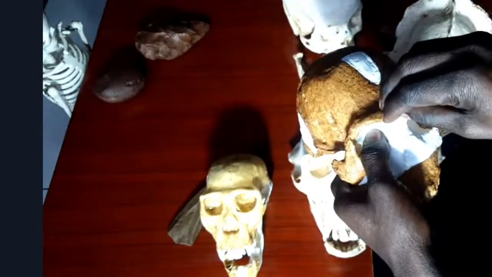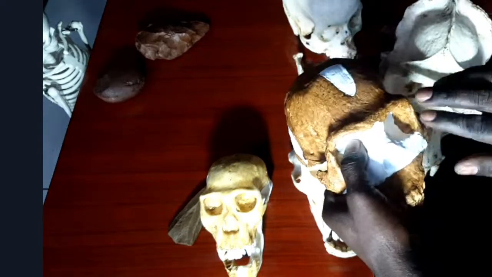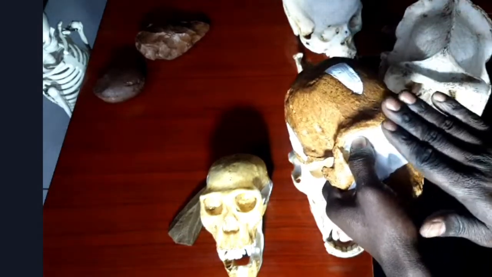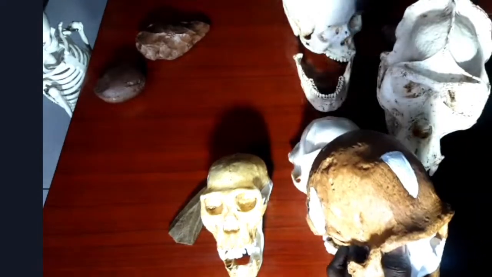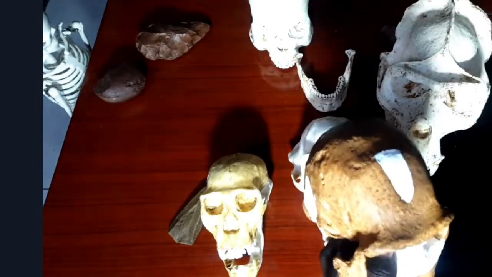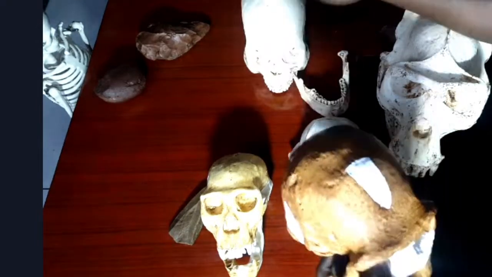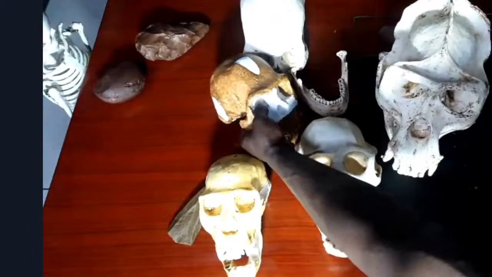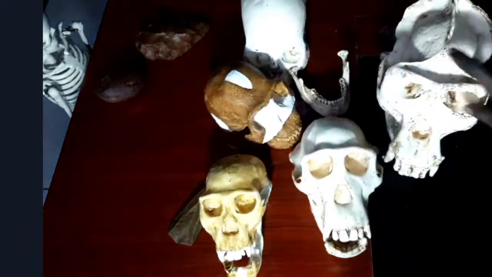You understand? Yes, so this one keeps on decreasing, while when it reaches human, it's completely gone. Now, how do we bring this in an example?